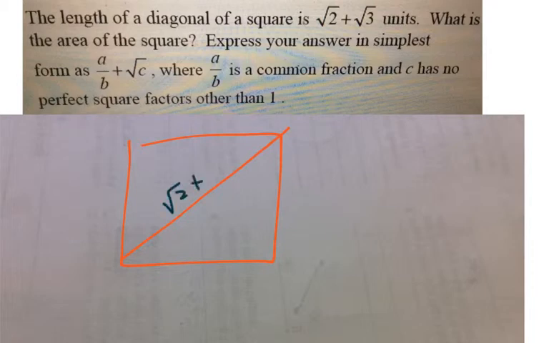Alright, the length of a diagonal of a square. I'm going to go ahead and draw what I have. So drawing a square, drawing a diagonal of the square, it says it's root 2 plus root 3 units. What is the area of the square?